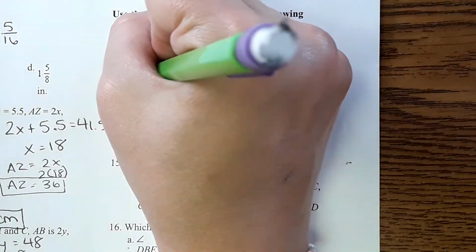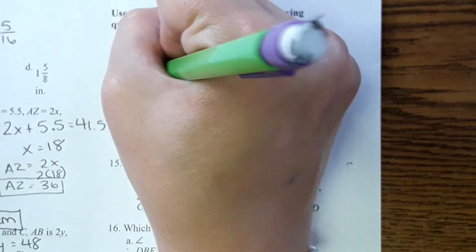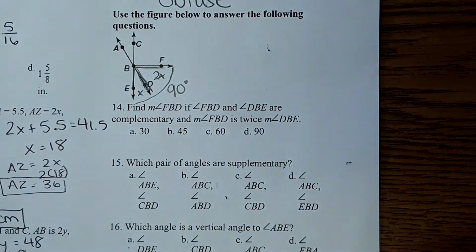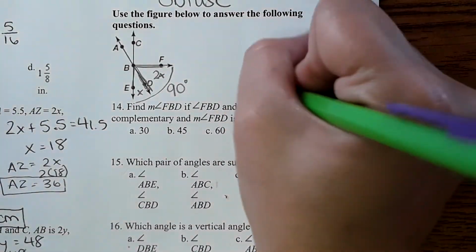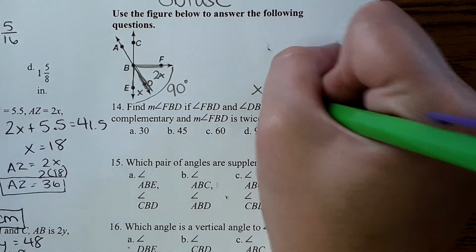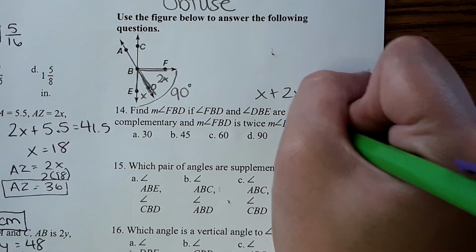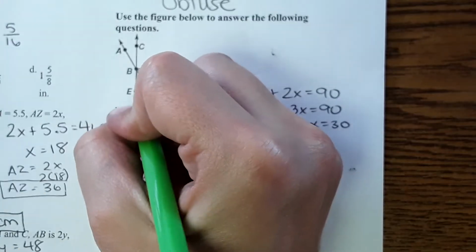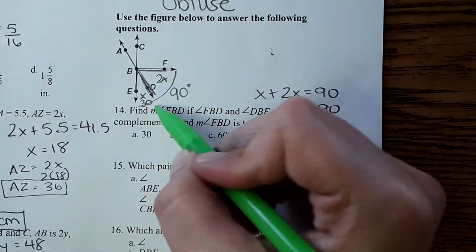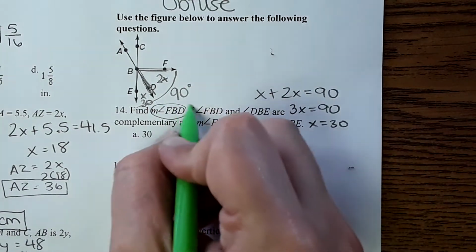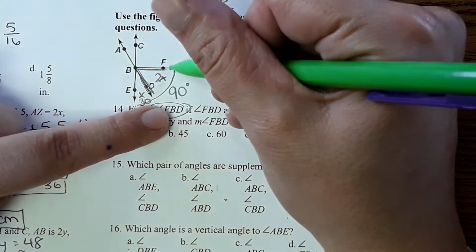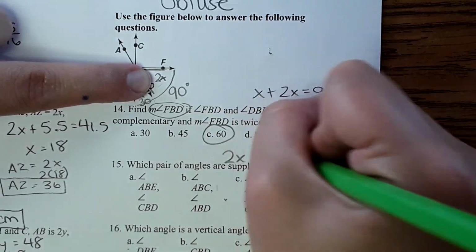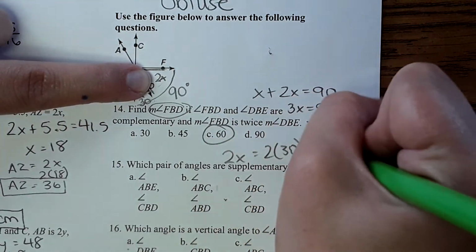So what I would recommend is setting it up kind of like an equation. If this is 2 times the length of this one, this can be 2x, and this one can be x. And then you can set it up. x plus 2x equals 90, 3x equals 90, and x equals 30. That would be the smaller of the 2 angles, the 30. So it's asking for the measure of FBD, which is the larger of the 2. So that would be 60. 2x, which would be 2 times 30, equals 60.